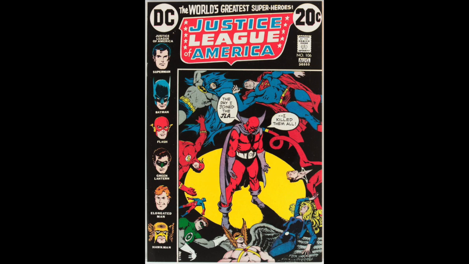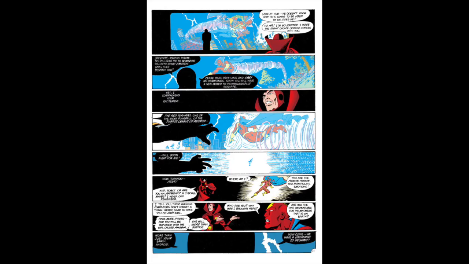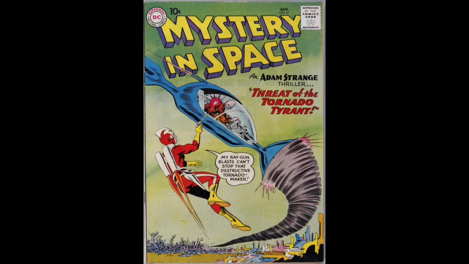And Red Tornado's powers are basically he can turn his lower body or his arms into a cyclone shape and create these mini tornadoes. Now, it's later retconned prior to this that Red Tornado was the embodiment of an air elemental that they originally thought was a tornado champion from the planet Ran, who had appeared in an Adam Strange story in Mystery in Space number 61 in August of 1960.